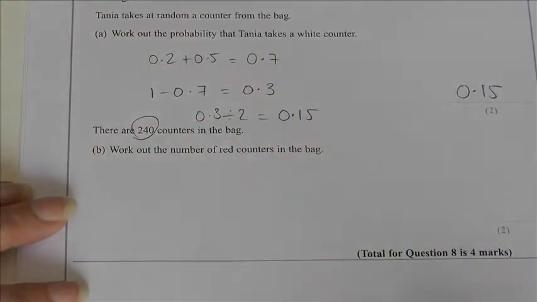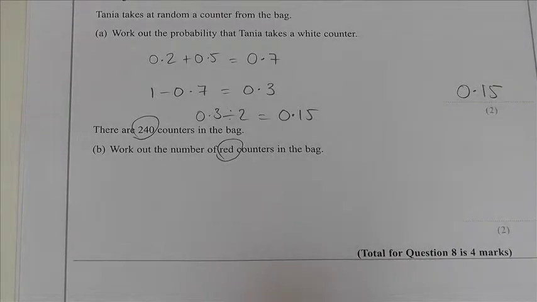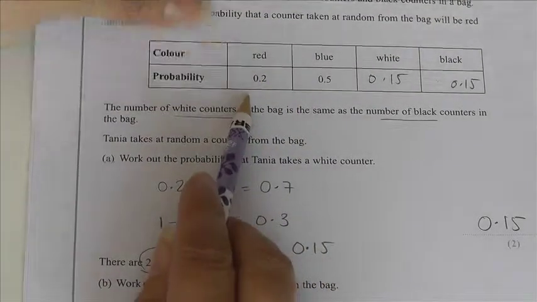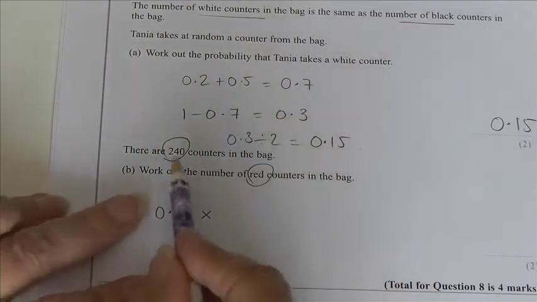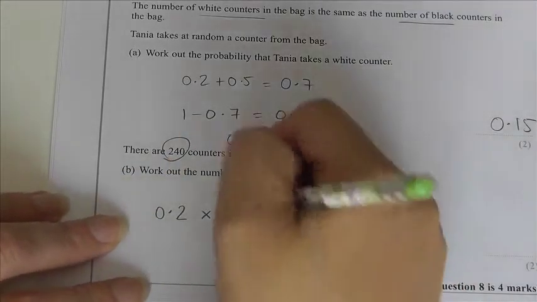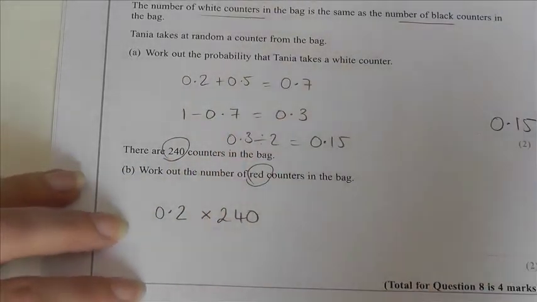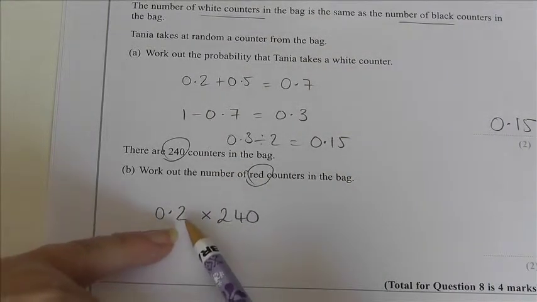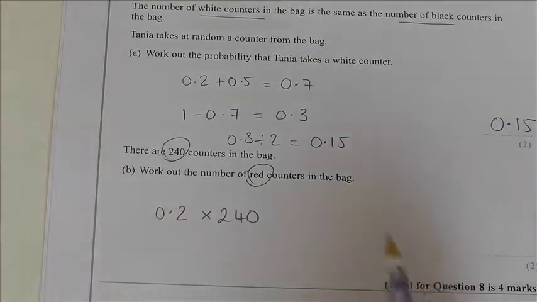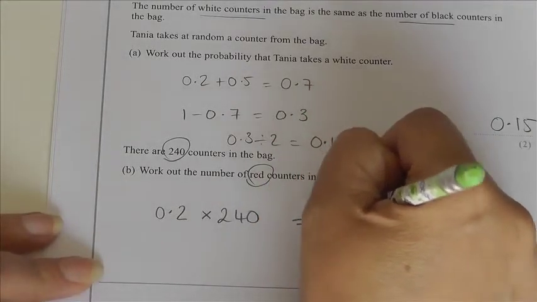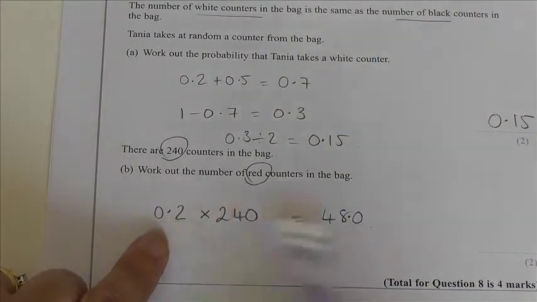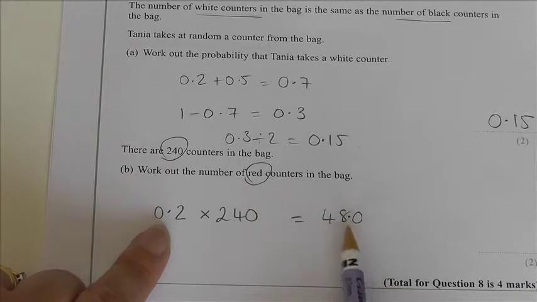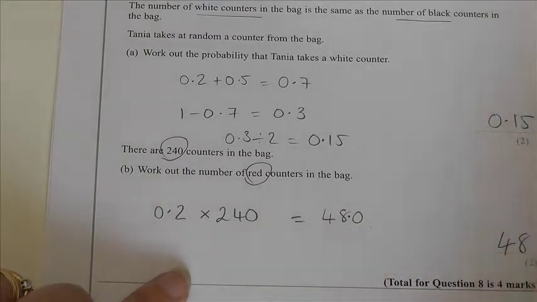The second part of the question tells you that there's 240 counters in the bag and you need to work out the number of red counters. So the first thing to do is to find out the probability of choosing red, which from the table is 0.2. And then we are going to multiply 240 by 0.2. If I times this by 2, so 2 times 240 would be 480, and then I need to divide that by 10 because I'd obviously times that by 10 to double it. So my answer is 48.